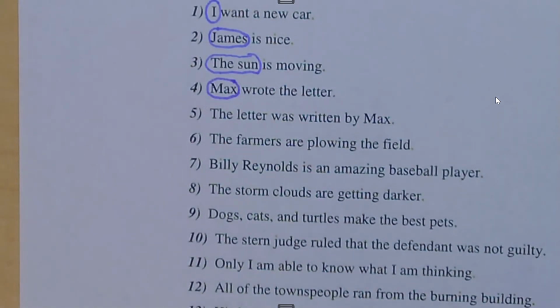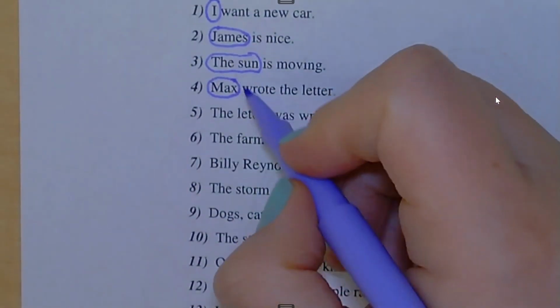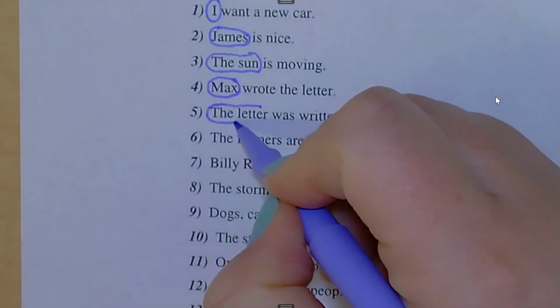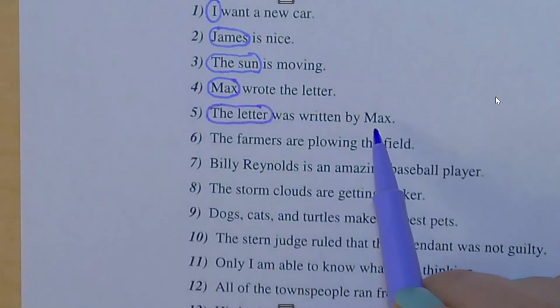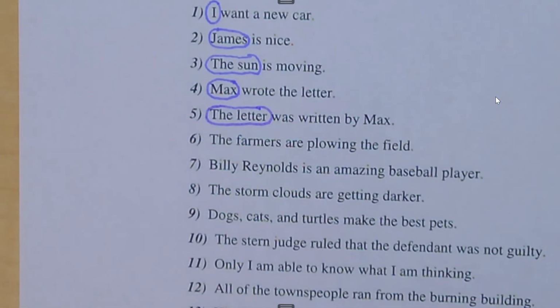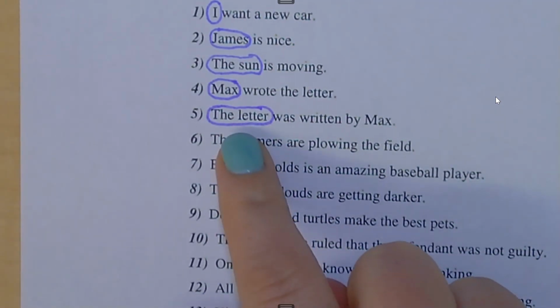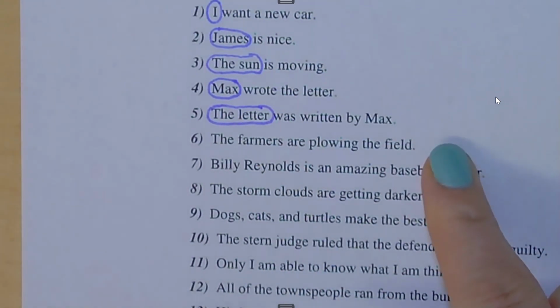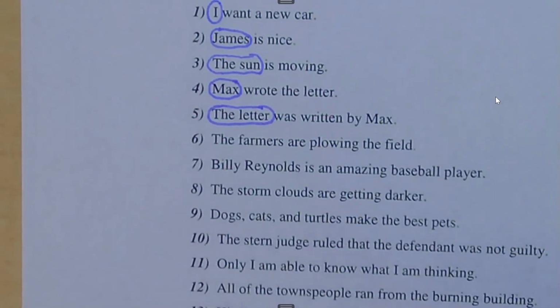The letter was written by Max. Who or what was written by Max? The letter. This sentence is about the letter. Don't get confused and think that because there's a person's name here, that must be the subject. This sentence isn't about Max. This sentence is about the letter that was written by Max. So the subject of this sentence is the letter, because that's what this sentence is talking about.